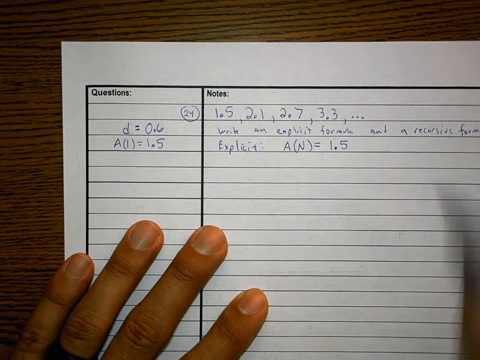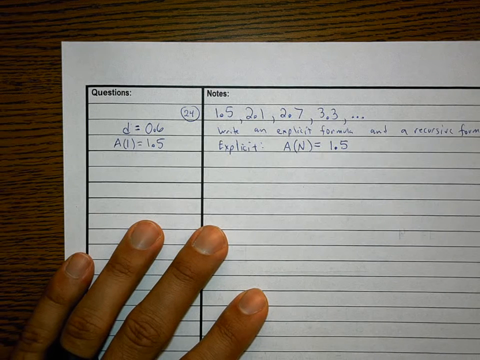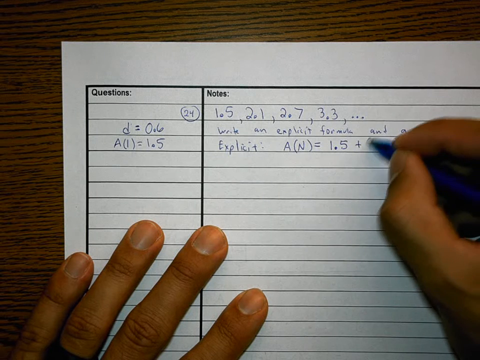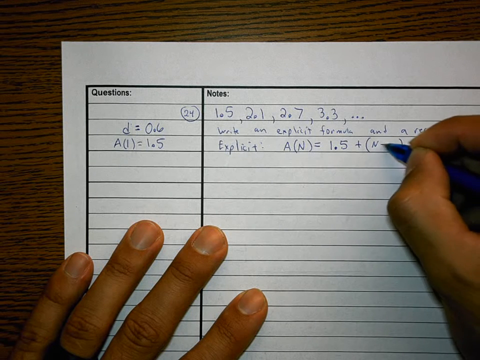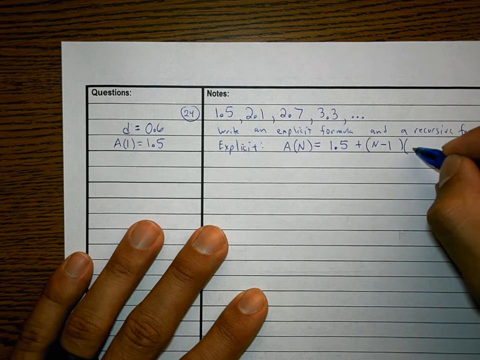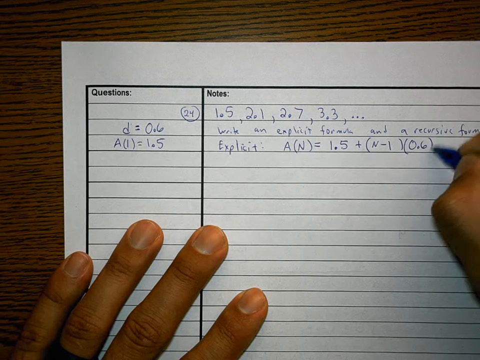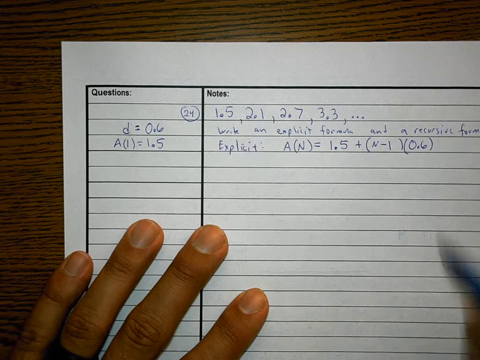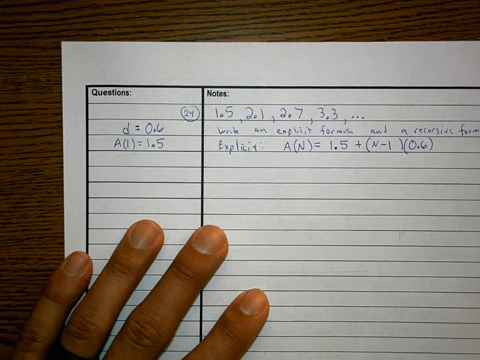Good. Plus parentheses n minus 1. And then parentheses n plus 0.6. You don't have to put plus because we're multiplying by it. I'm not going to put a plus sign there because I don't want you to think you're adding. I'm just going to put 0.6.